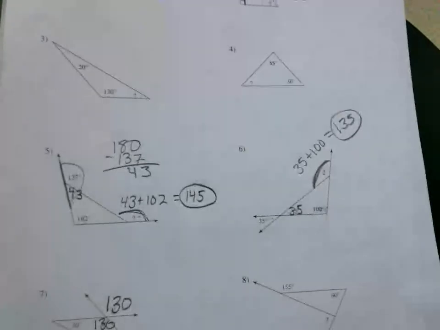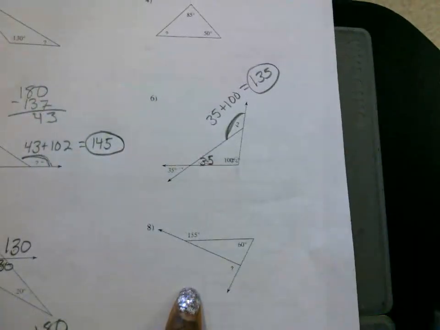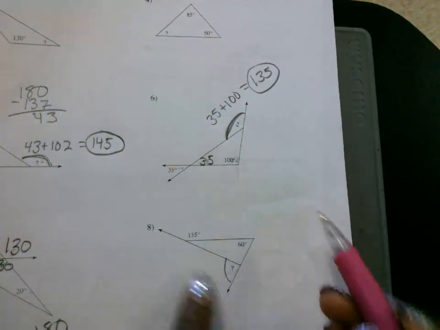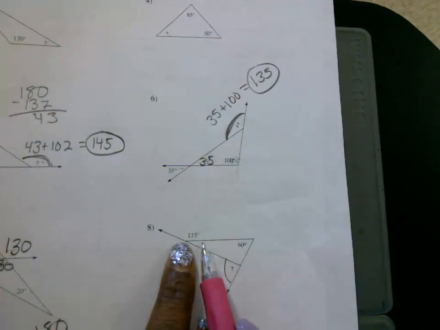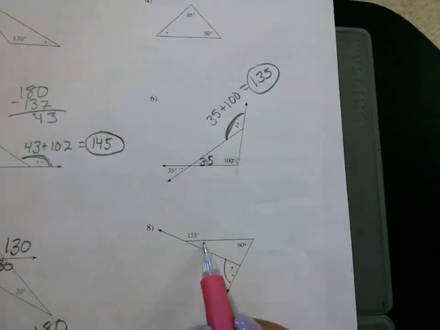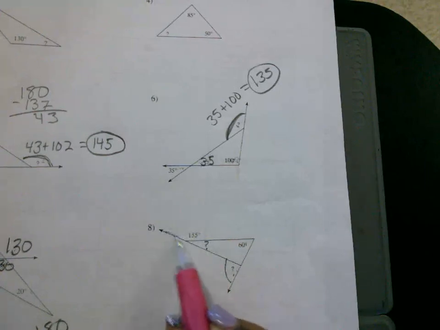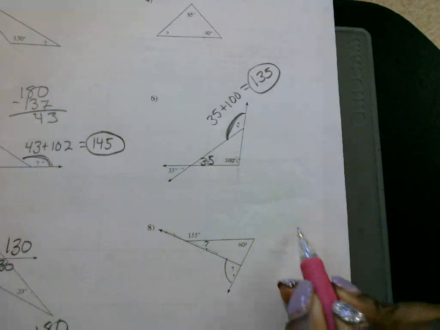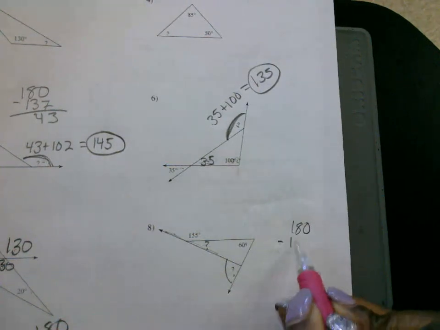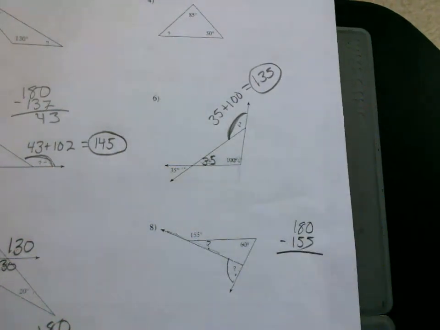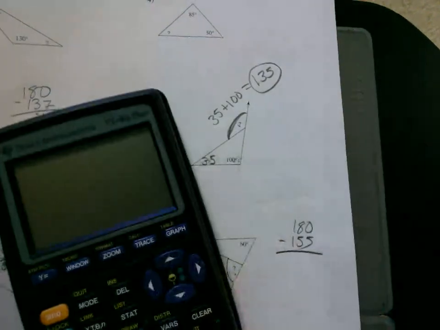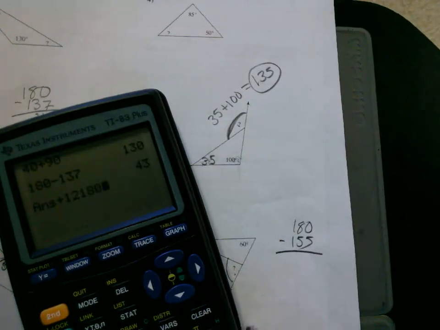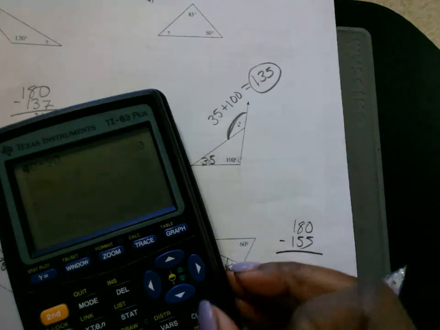All right, good folks. Here, this one, number 8, to figure out this exterior angle, again, the two opposite angles added together are going to give you the exterior angle. So we need to know what this angle is here. This forms a straight line. So we have 155 from 180. So what's 180 minus 155?